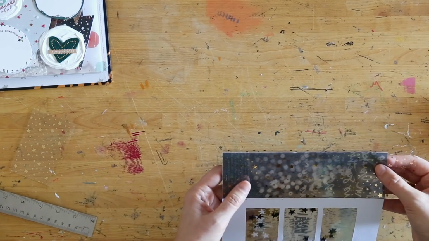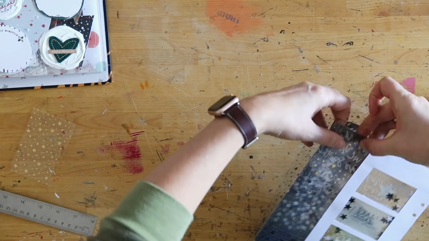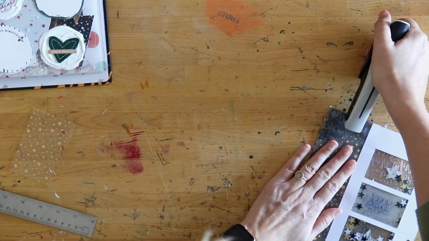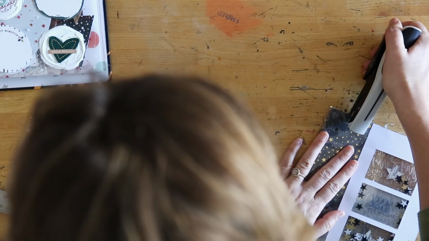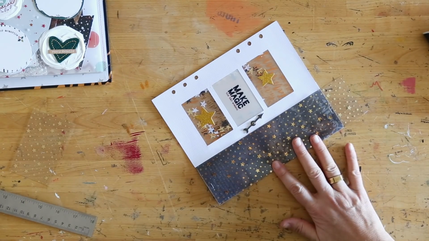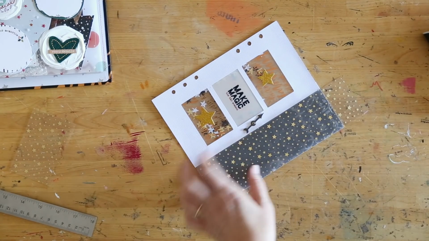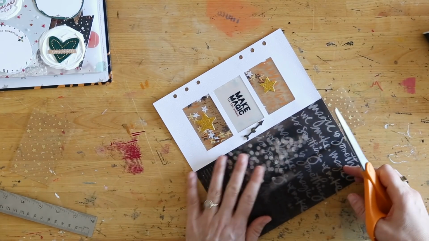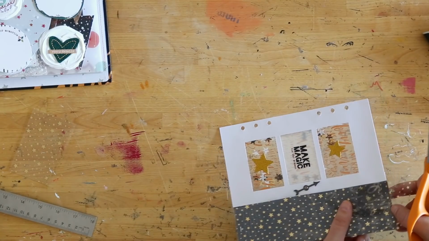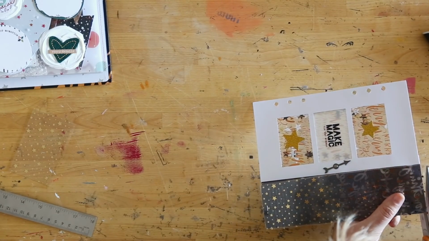Okay. And then we can trim off the top part there. Should probably do it both at the same time, actually.